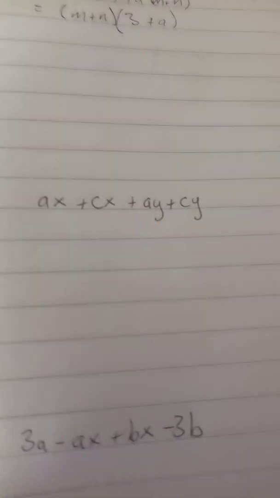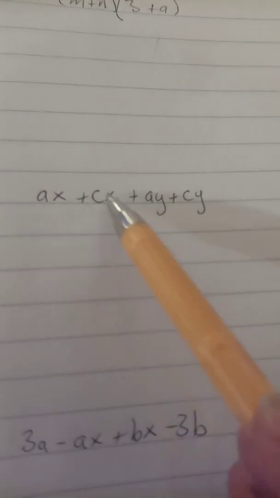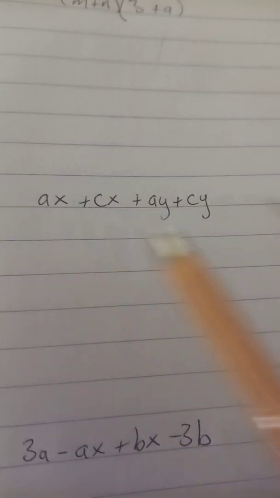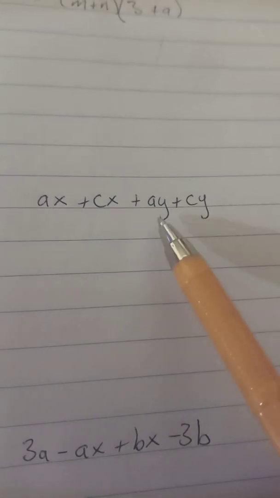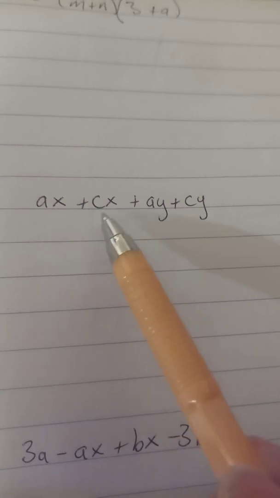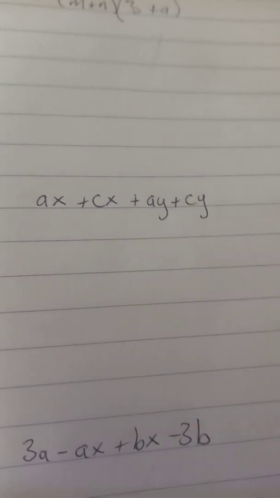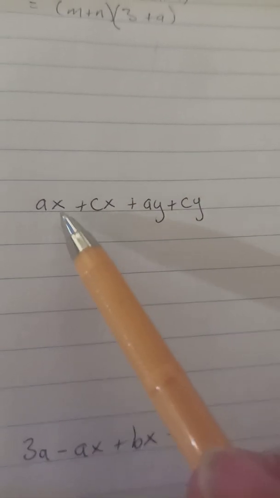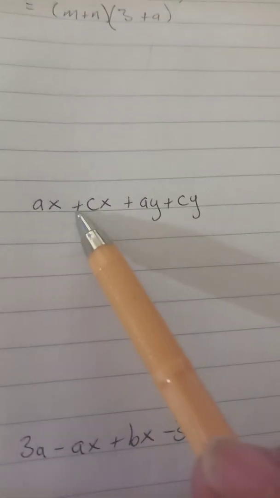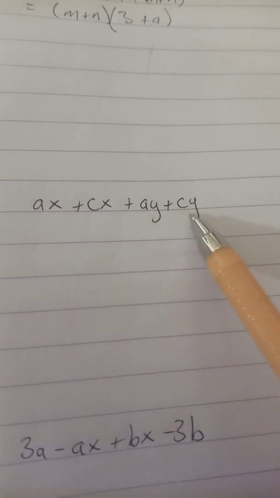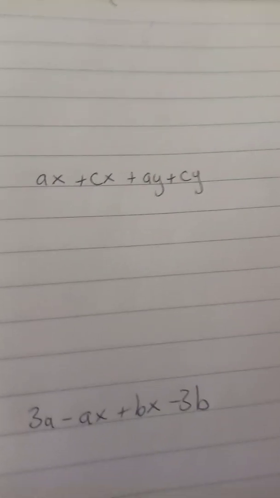First, how do you identify it? Well, if you look at the first 2 terms, there should be something common in both of those. And if you look at the last 2, there should be something common there as well. So the first 2 have an X in common, the second 2 have a Y in common. The second thing you're looking for is the other things, so not the X, the other things, A and C. We should have the same thing in the next 2 terms, A and C. And when we have those, we're going to factorise twice.